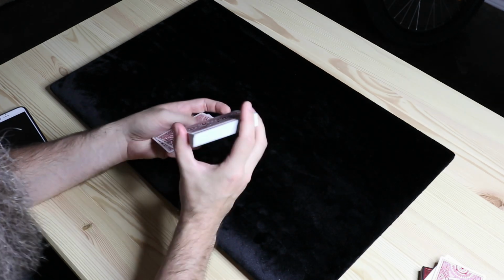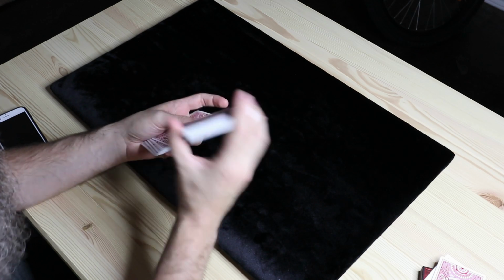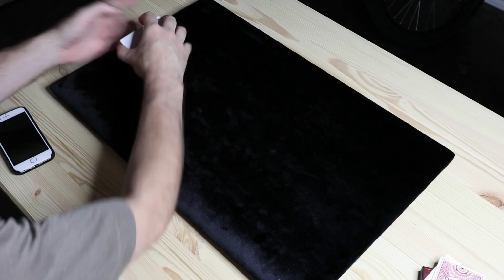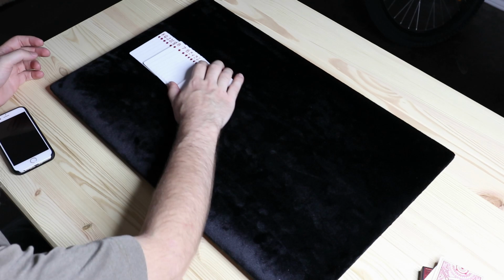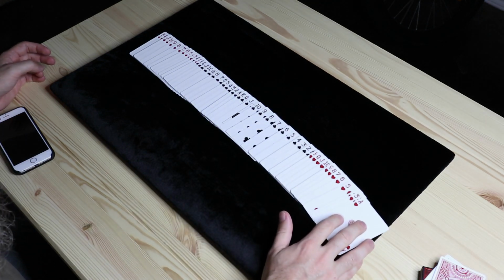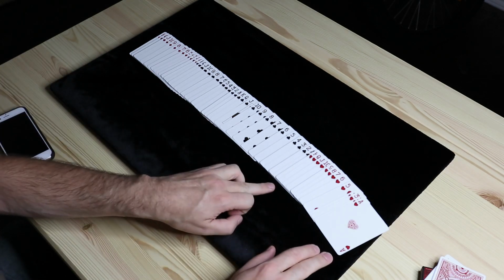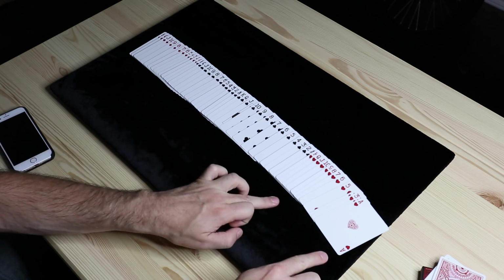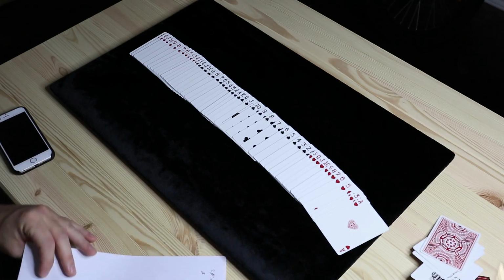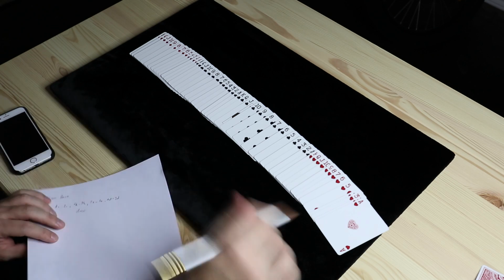1, 2, 3, 4, 5, 6, 7, 8, 9, 10, 11, 12, 13, 14, 15, 16, 17, 18, 19, 20, 21, 22, 23, 24, 25, 26. What we should have now is king through ace in every single suit. King to ace, king to ace, king to ace, king to ace. Clubs, hearts, spades, diamonds. How are we going to separate those spades and diamonds? I'm not sure. I'm making a note of this.